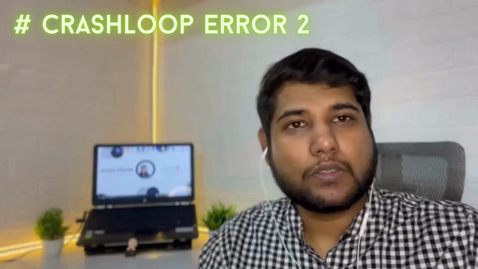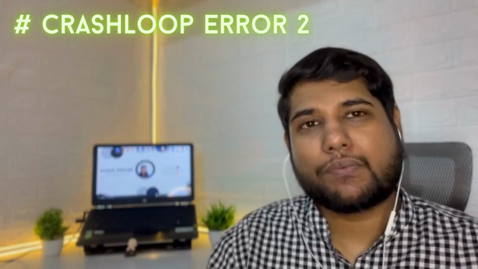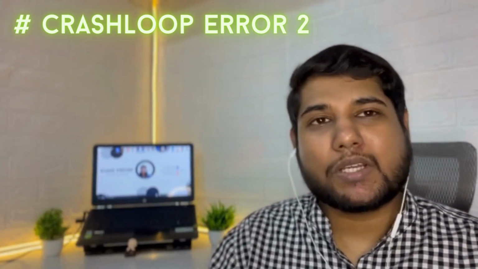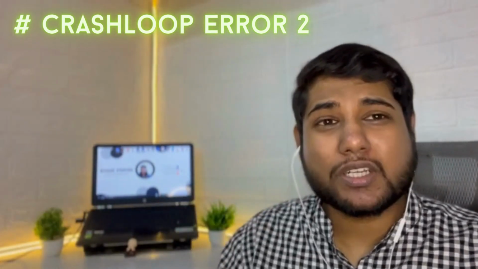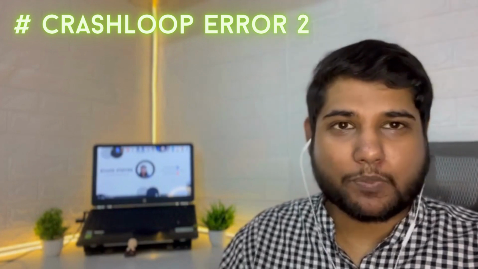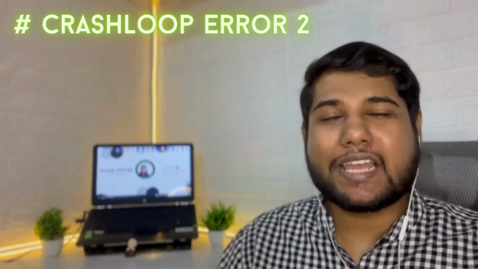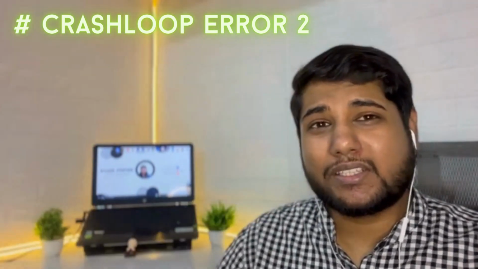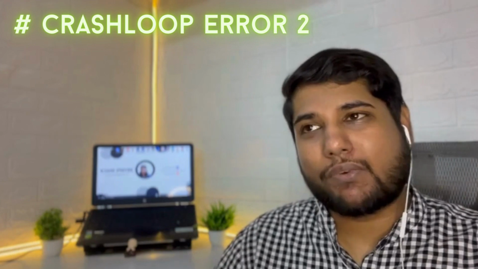Okay, so let me tell you another issue. Another reason for the CrashLoopBackOff error may be different configuration settings. Sometimes you have not properly configured the secrets or the ports. If you are using the same port for multiple places, it will cause problems and eventually it will cause the CrashLoopBackOff error. So in reality, this CrashLoopBackOff error may happen due to several reasons, but you will get to know the reason only when you see the logs.